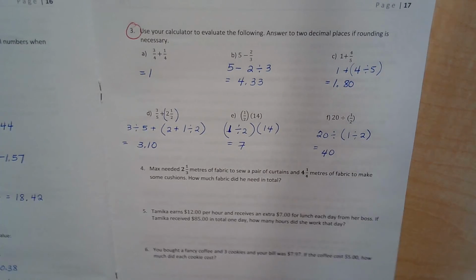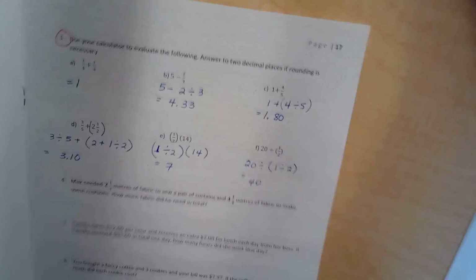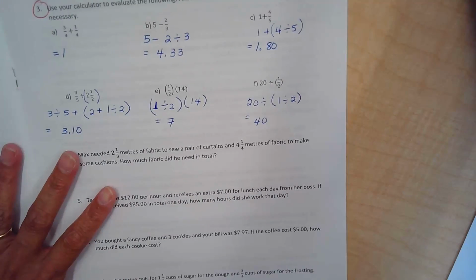Now, what's our next part? Oops, I'm just going to pause this because we're done with the notes on this one.